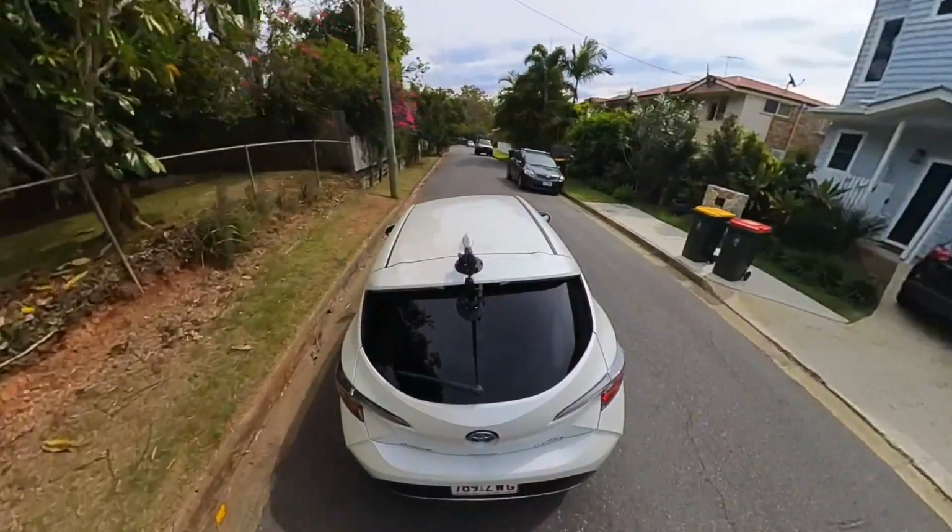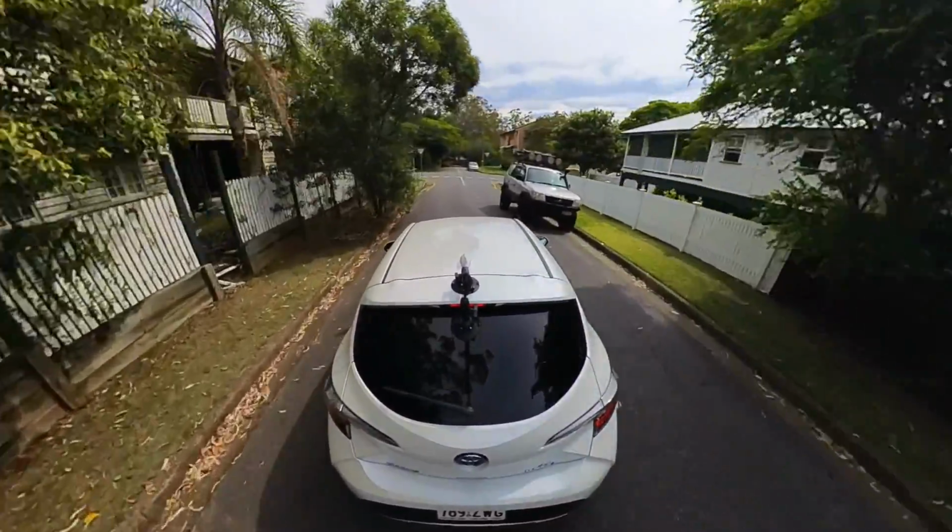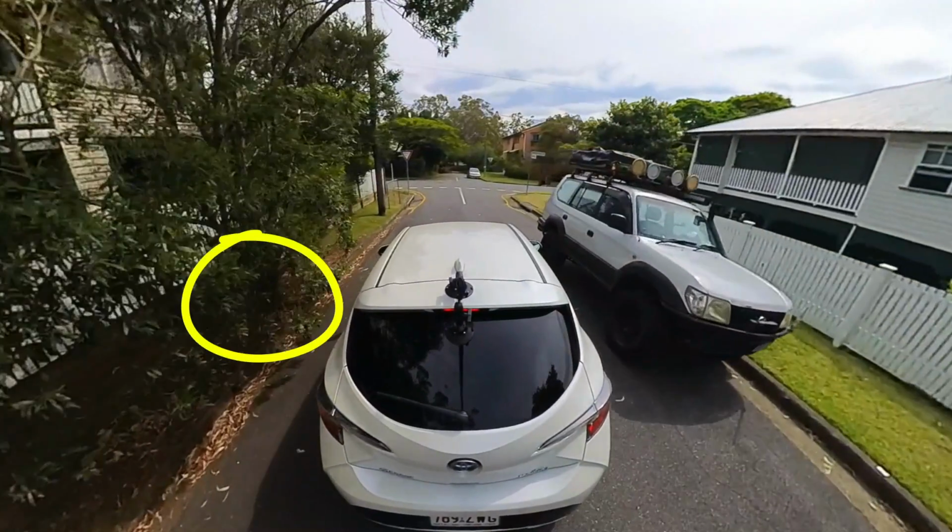Also ensure to avoid potholes by driving smoothly around them and make sure not to hit even the tree leaves and branches as they may damage your car paint.